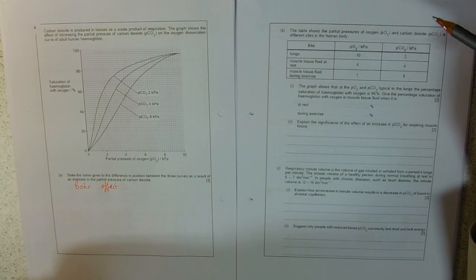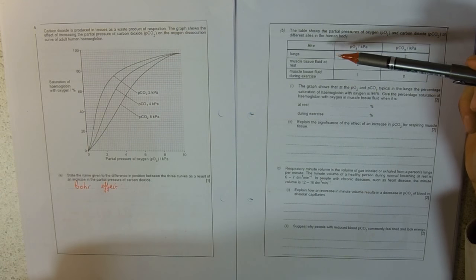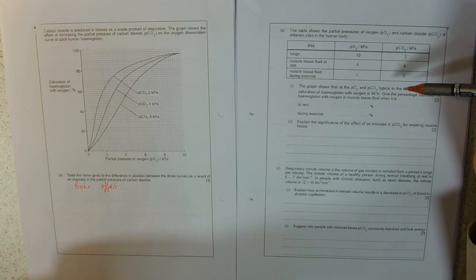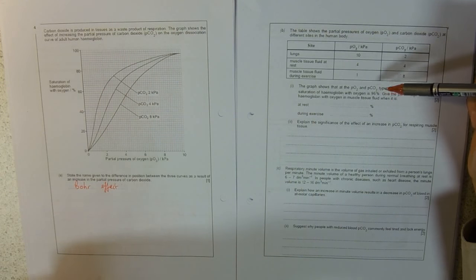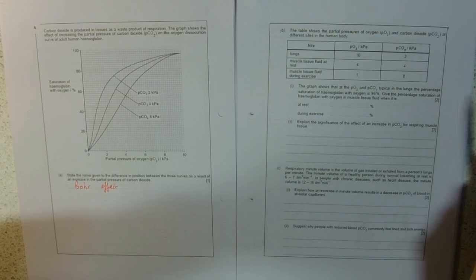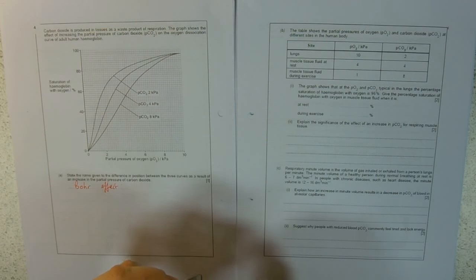Right, the table shows the partial pressure of oxygen, PO2, and carbon dioxide, PCO2, at different sites in the human body. So these are common sites that they would use for these questions: lungs and muscles. And we've got oxygen and CO2. The graph shows the O2 and CO2 typically in the lungs. It's 96. So if you look in the table, and you get 96 as well as a question, then you know you're doing it right. So let's just see if that's true.